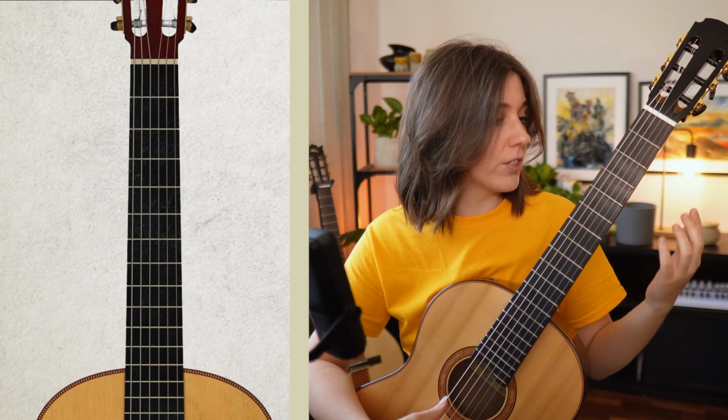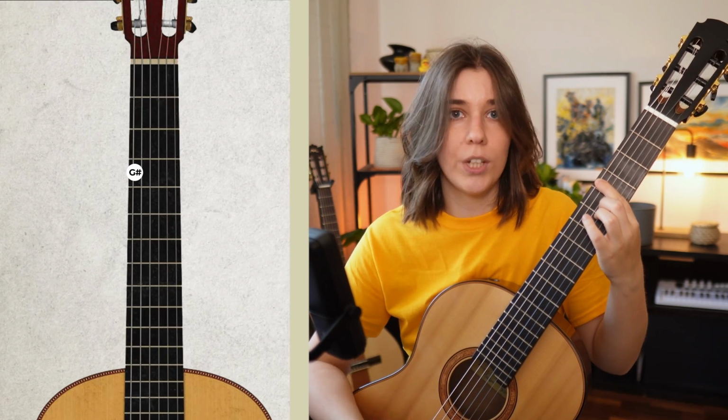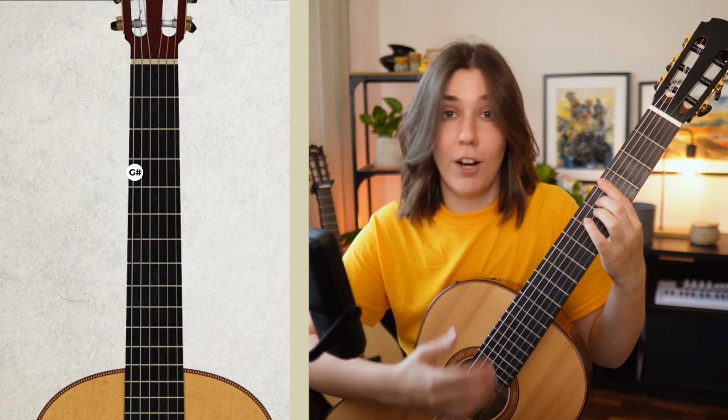Maybe you choose, I don't know, the E string. You don't have to necessarily start from fret 0, from the open string. You can also say, okay, I'm gonna start from here, and try to figure out what note you are on, where exactly you are, and follow up from there.